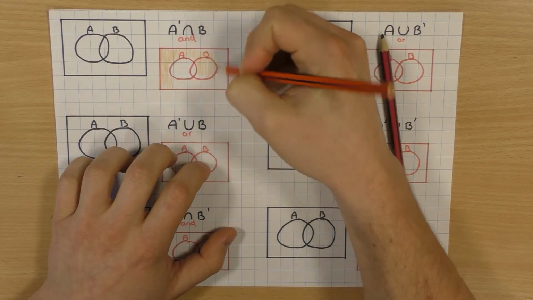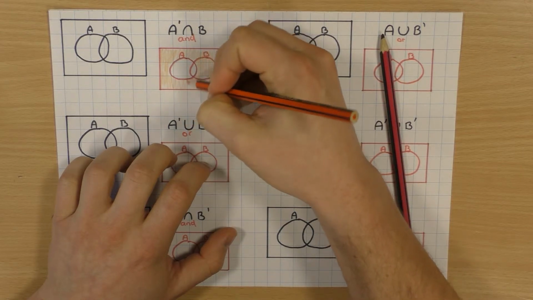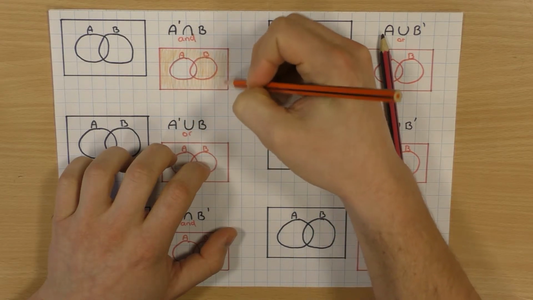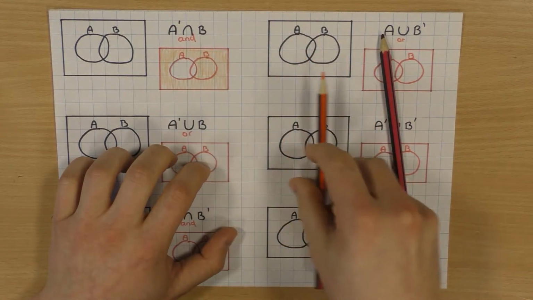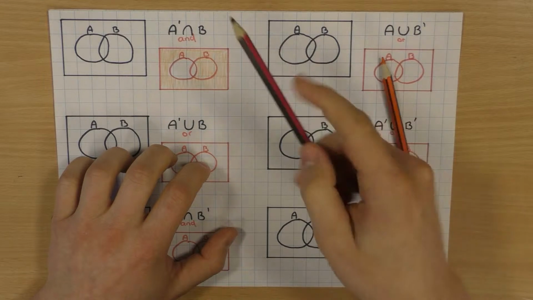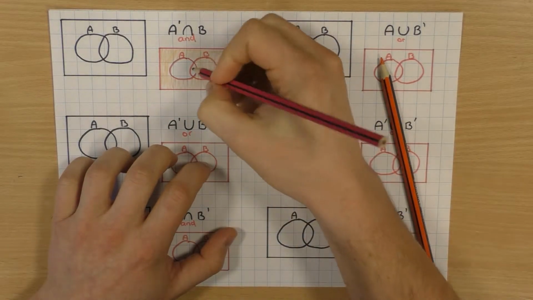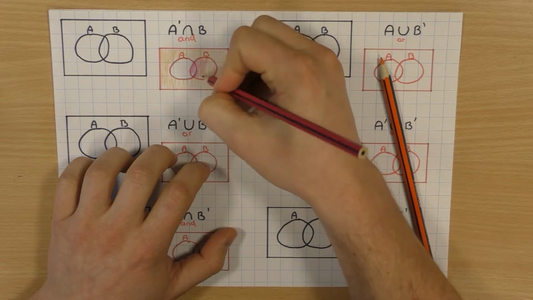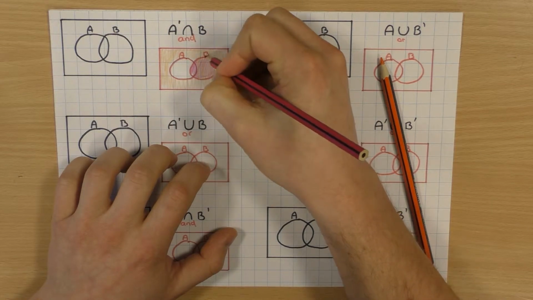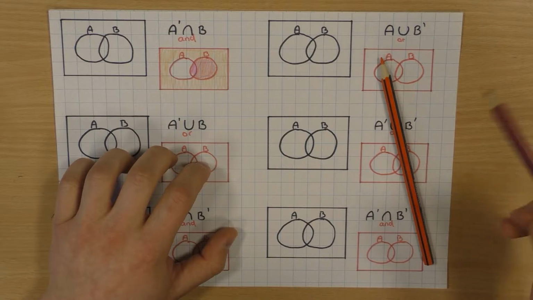Of A, like so, everything outside. So that's the first bit done. And then shade in the next one, which is B. So shade in everything that's in B, so that's the whole circle, B like so. Okay, now why does that help us?